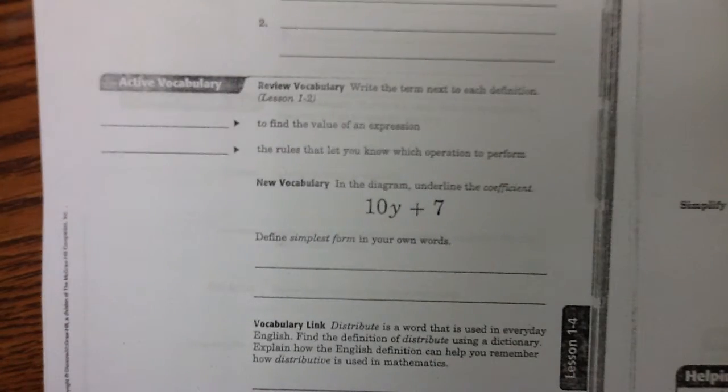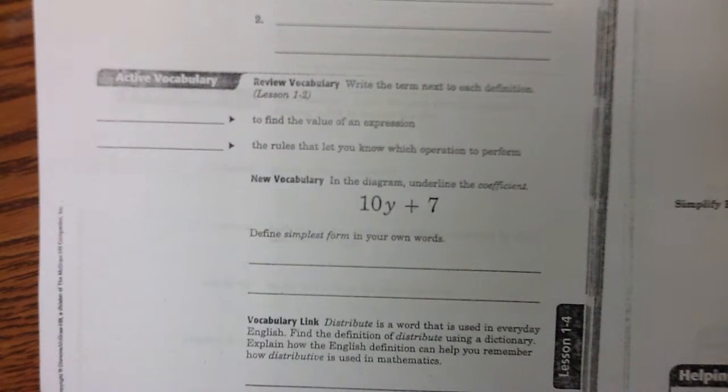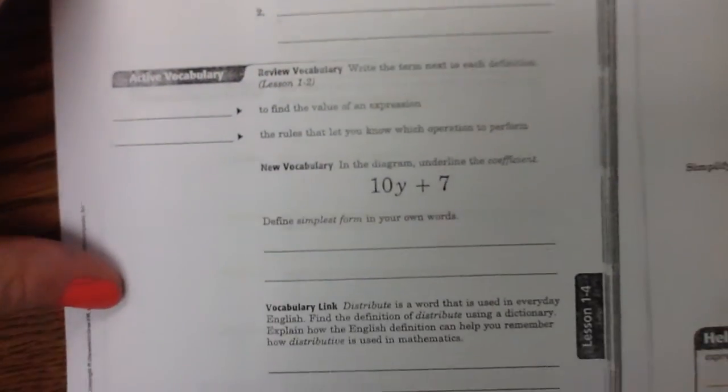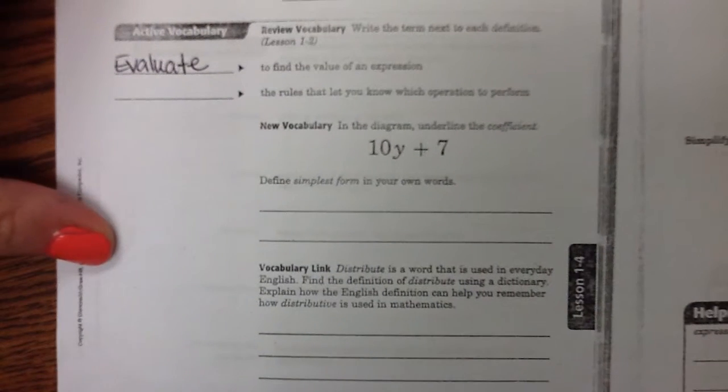Okay, today we're going to talk about the distributive property as well as simplifying algebraic expressions. So first with the distributive property, we come on down here to the active vocabulary section. It says write the term next to each definition. So the first definition, to find the value of an expression, that is to evaluate. We don't solve expressions because there's no equal sign. We evaluate them when we plug the numbers in.